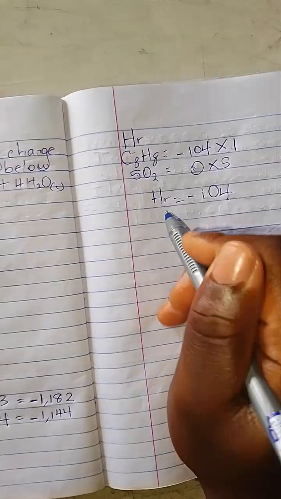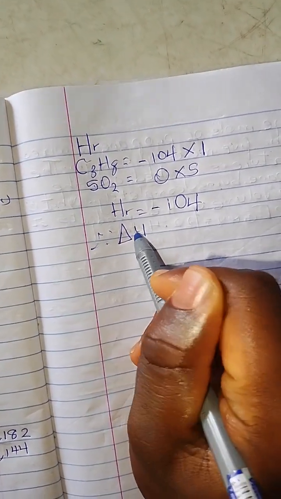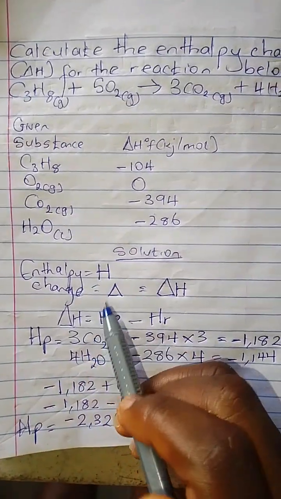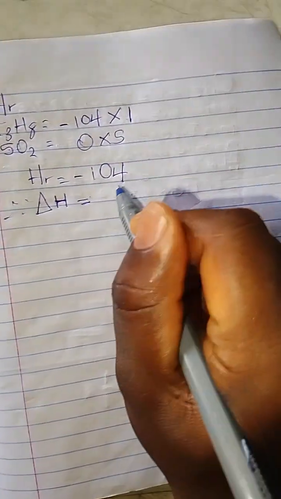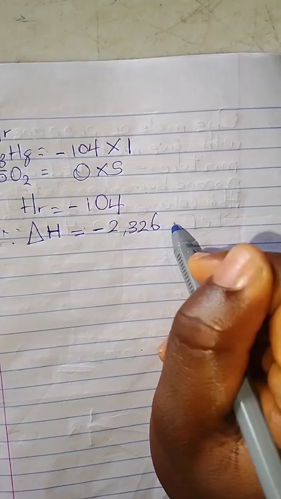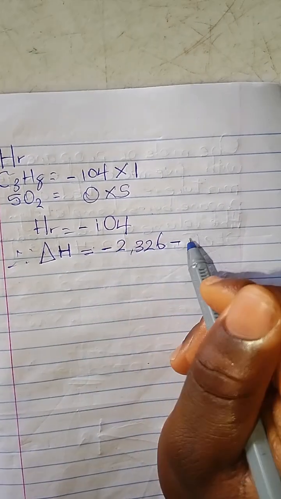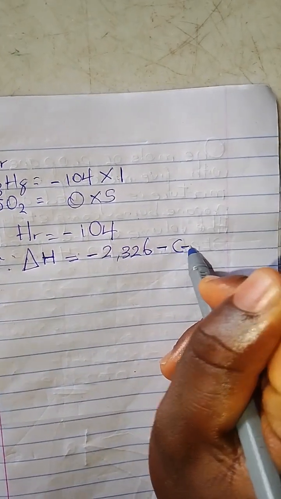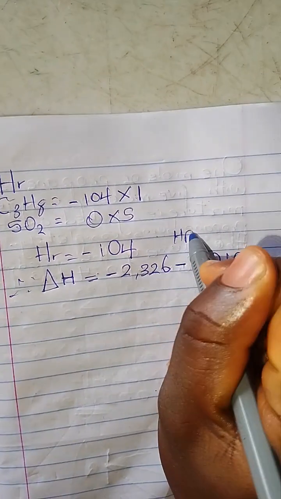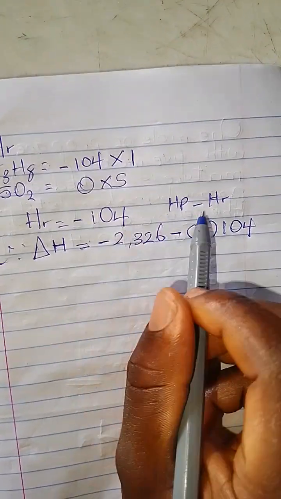Now we have the heat of the reactant. Therefore the enthalpy change, denoted by delta H, will be equal to minus 2326, minus, because of the formula, minus again 104. Now remember, the formula is heat of product minus heat of reactant. The heat of product is this value, then there is a minus.